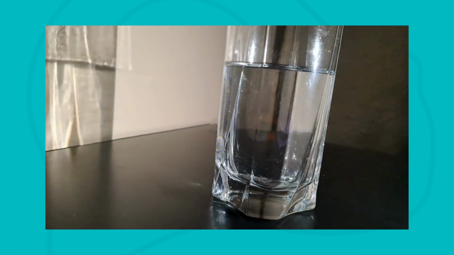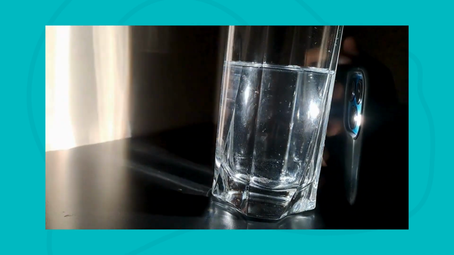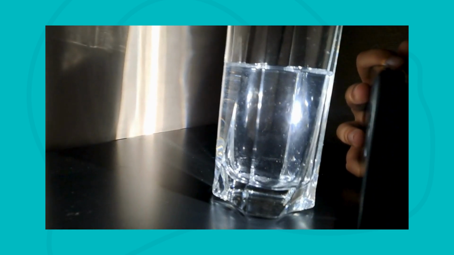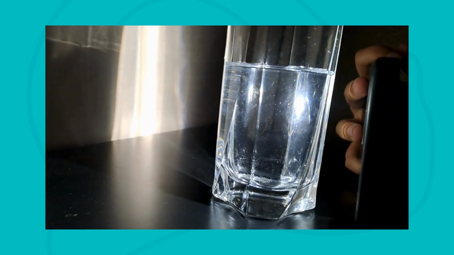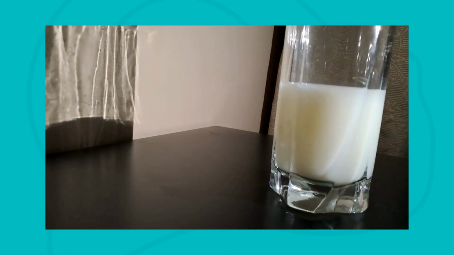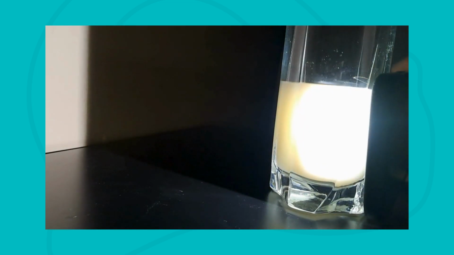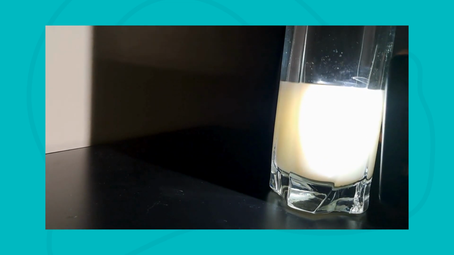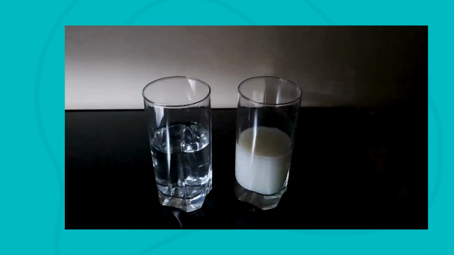Next, we direct a flashlight to the mixture of salt and water. As you can see, the light passes straight through the mixture. This shows that the mixture of salt and water is a solution. After that, we direct the flashlight through the milk and water mixture. You will notice that the light does not pass through the mixture, and the mixture is glowing. This shows that the milk and water mixture is a colloid.